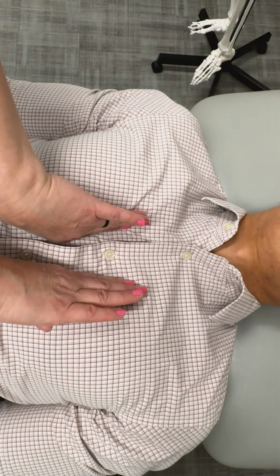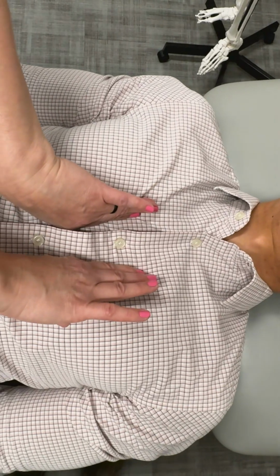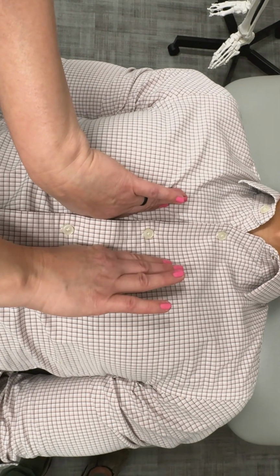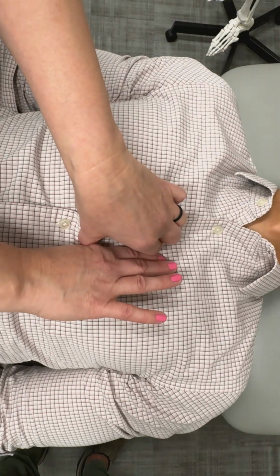And let it out. Okay, now here the right side's dropping down, but these left ribs did not come down as well. So far we've got two different groups of rib dysfunction going on. We've got a group up here that's inhaled, and now we have a group here.